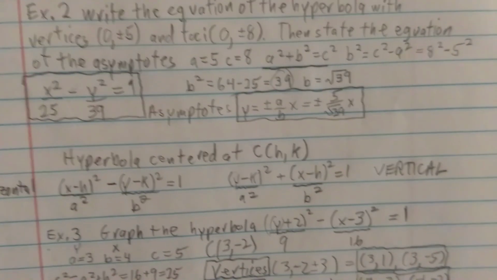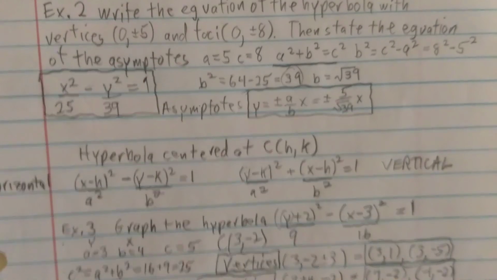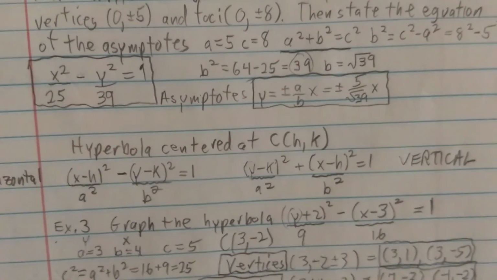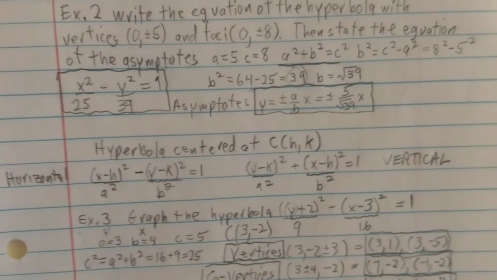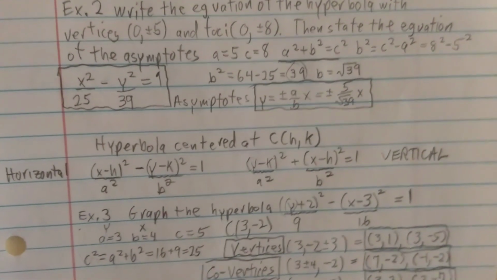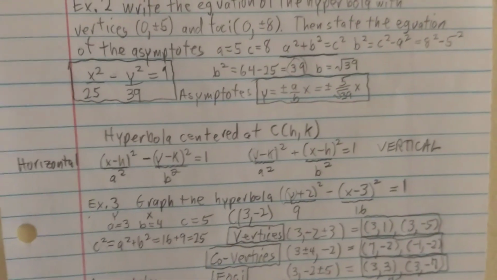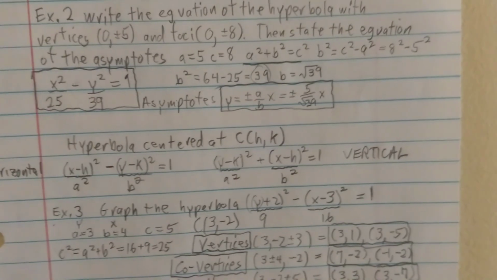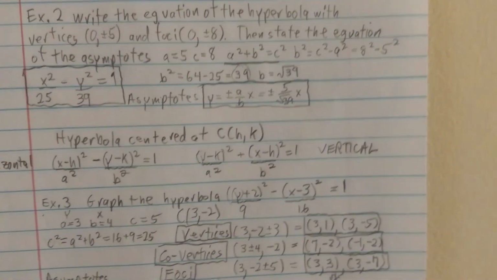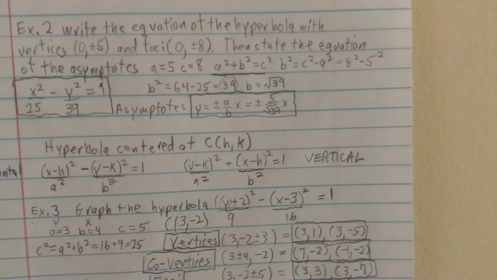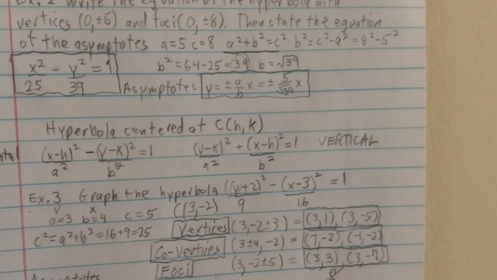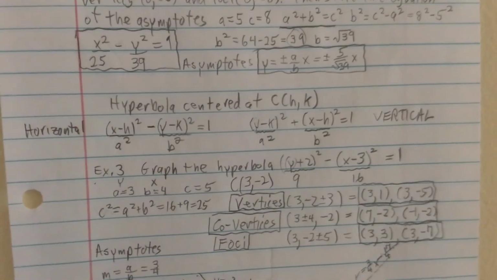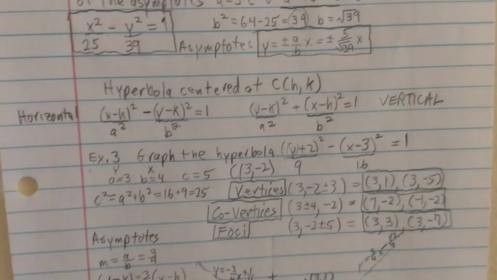So we have vertices, A is 5 and C is 8 for the foci, and they're on the same axis, the y-axis. So here we have A equals 5, C equals 8, so A squared plus B squared equals C squared, and B squared equals C squared minus A squared, which is 8 squared minus 5 squared, or 64 minus 25, is 39, so B squared equals 39.